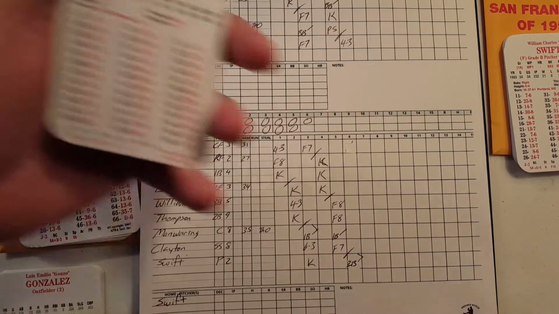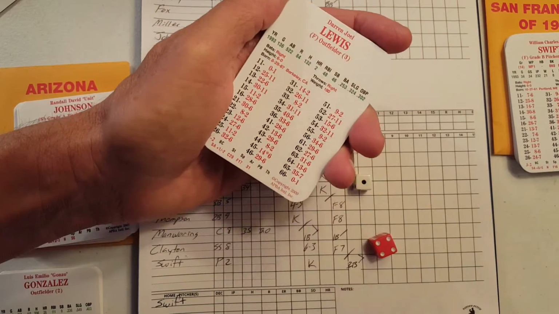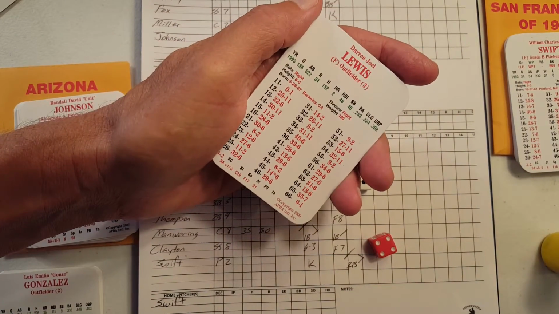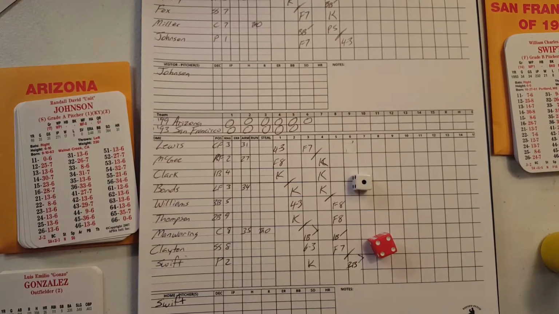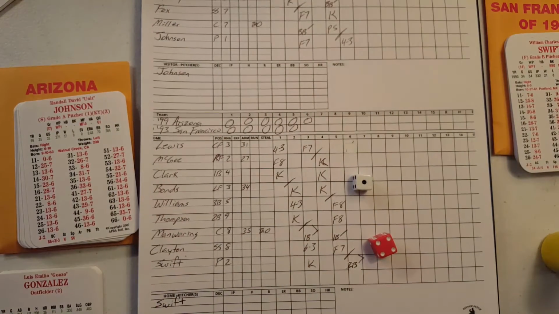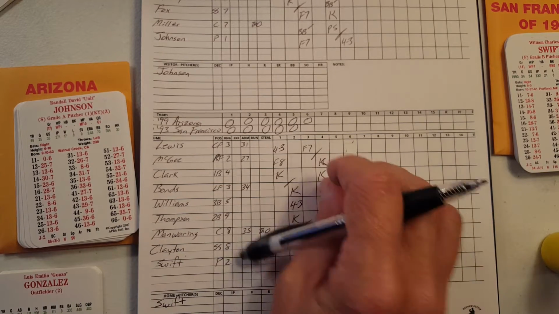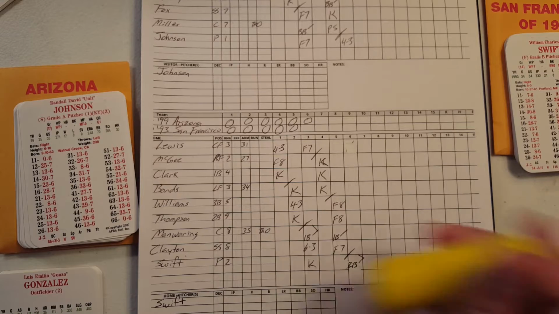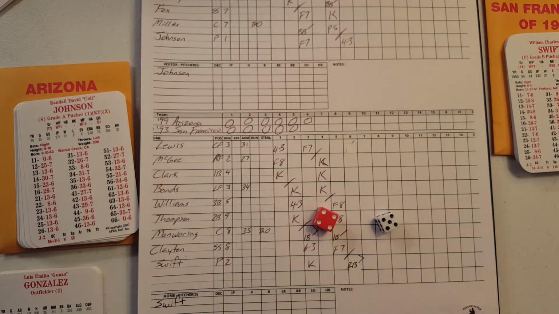Brings up the top of the order. Darren Lewis, 41, is a 28 with a runner on second. And a 28. We're going to check the shortstop, Andy Fox.